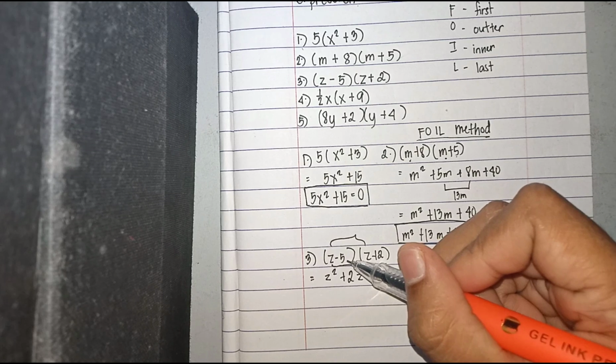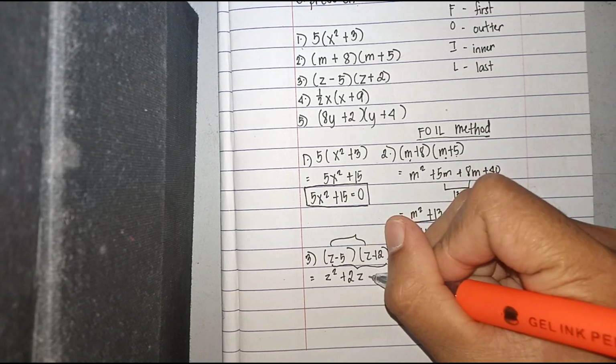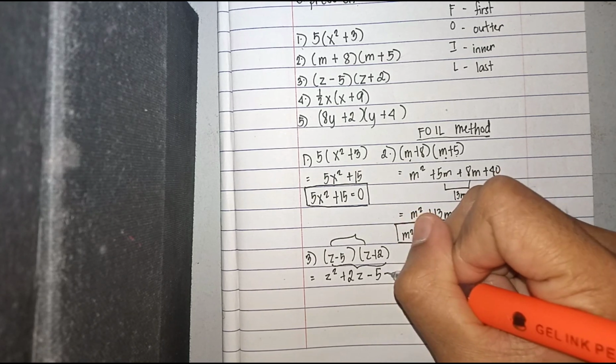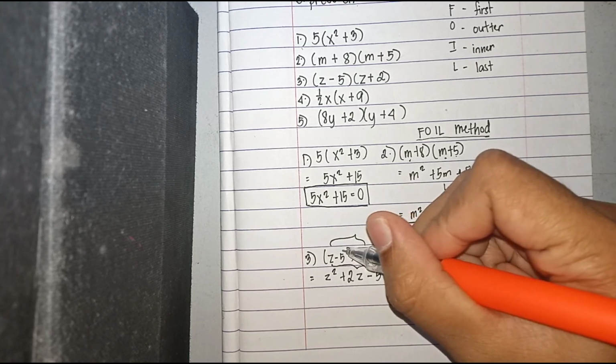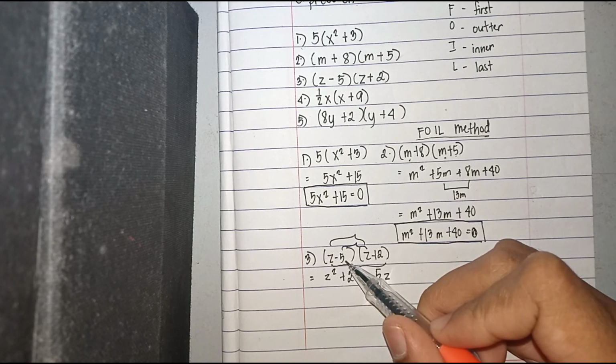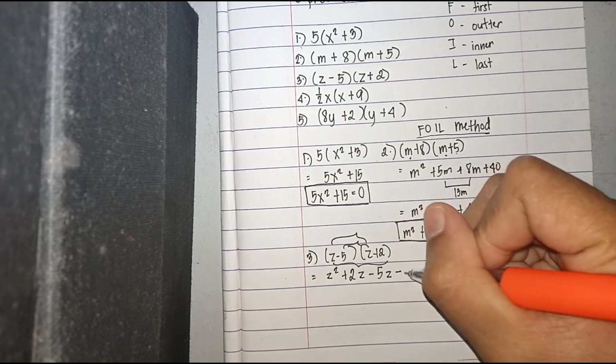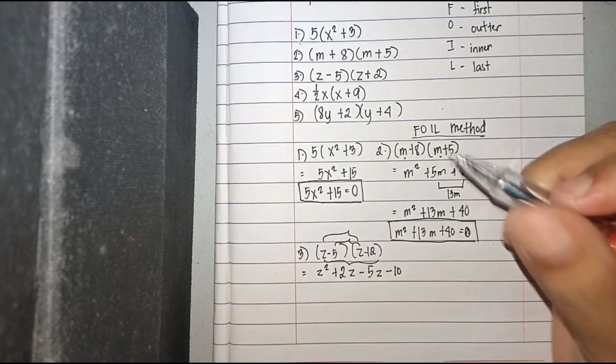Next, the inner term, negative 5 times z is equals to negative 5z. Next, the last term, negative 5 times positive 2 is equals to negative 10. So let us simplify.